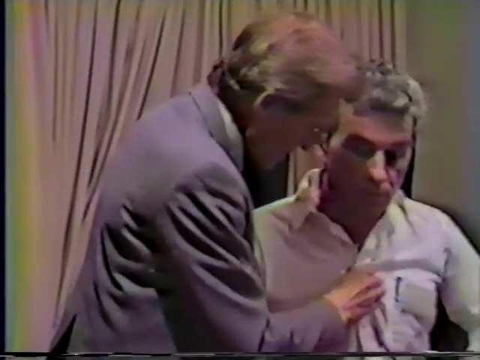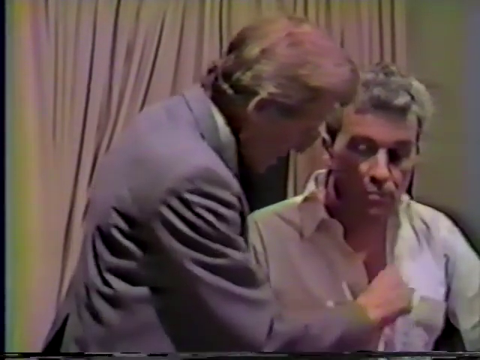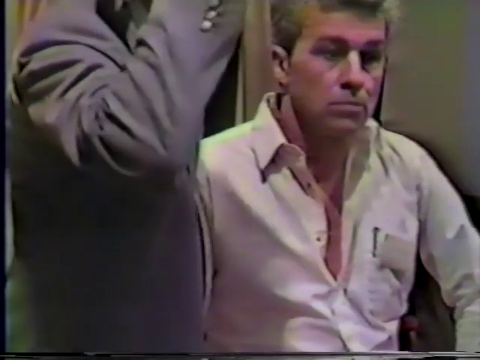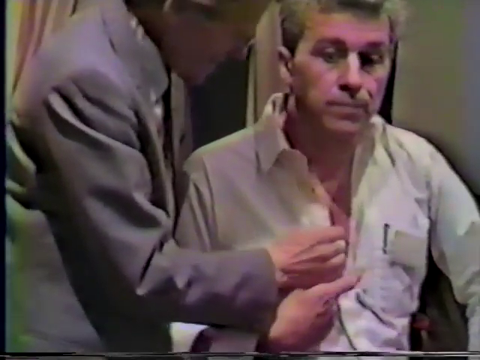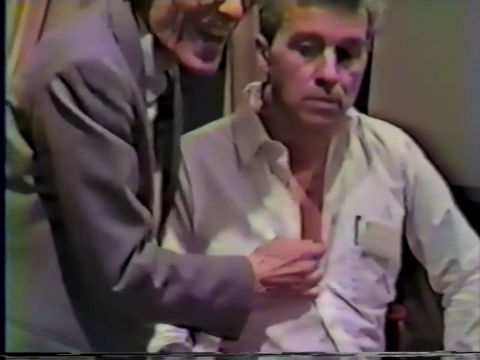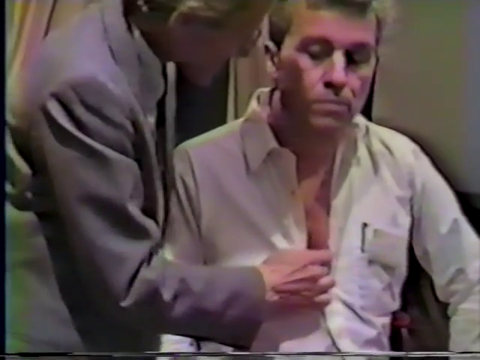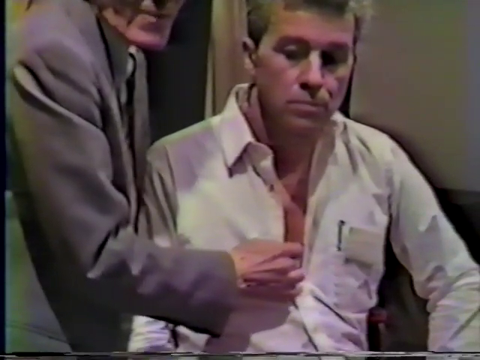Again, we have the patient in the sternum area. You can begin here in the jugular notch again and go down. It's not so much again, but it is.